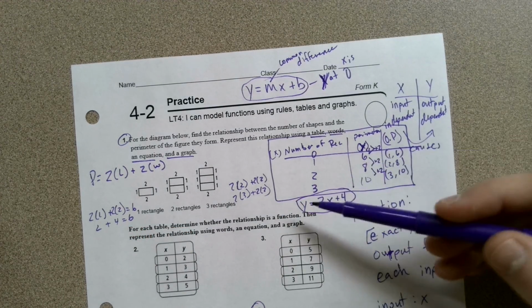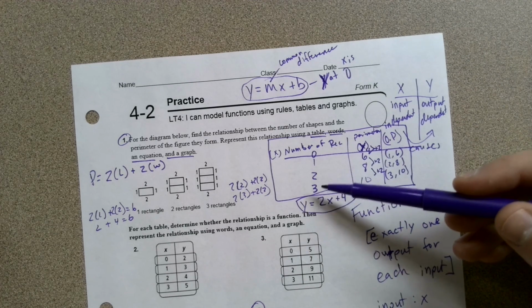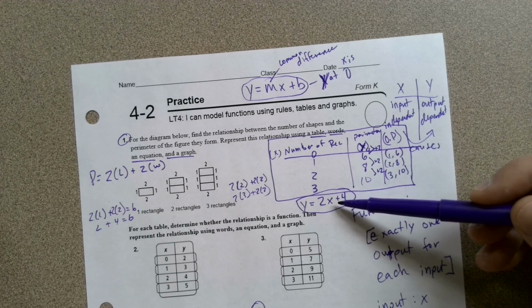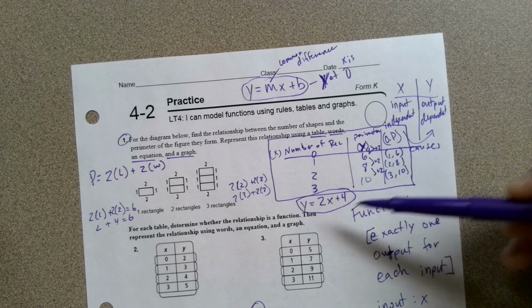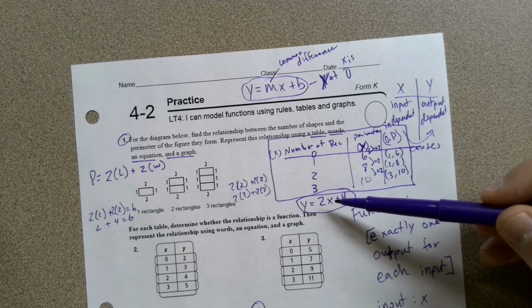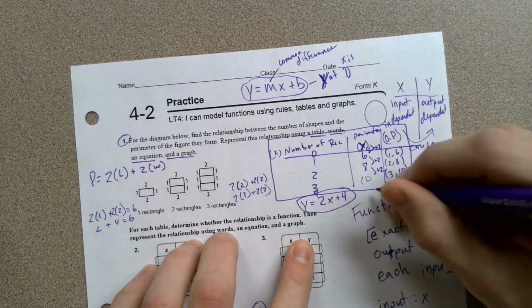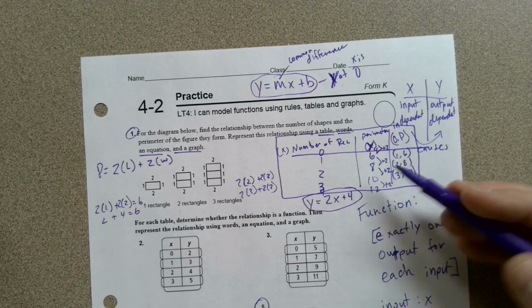I can check that by plugging in an x and seeing if that'd be true of y. So let's plug in 4. If I plugged in 4 there, I would get 2 times 4 is 8, plus 4 is 12. And if we had 4 right here, we'd go up plus 2 more, and we would get 12. So our equation checks out. All right, so we got our table.